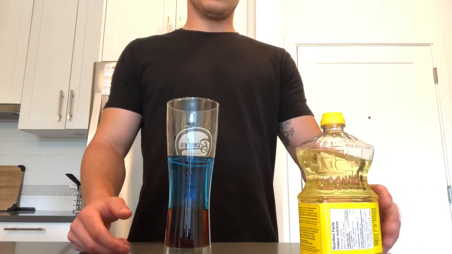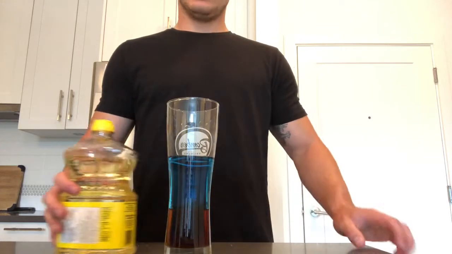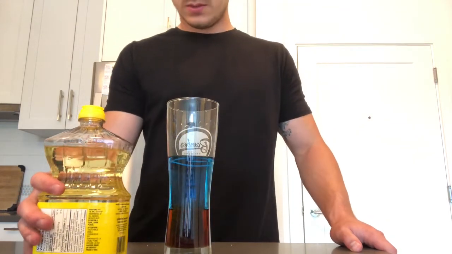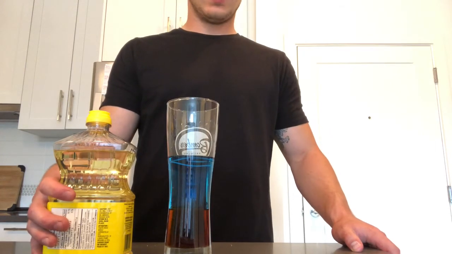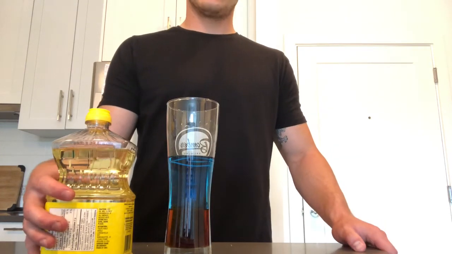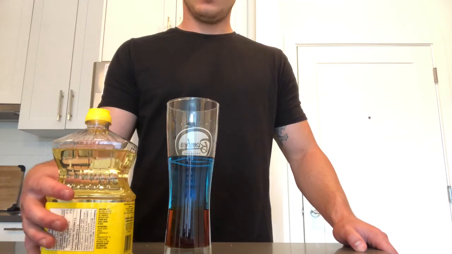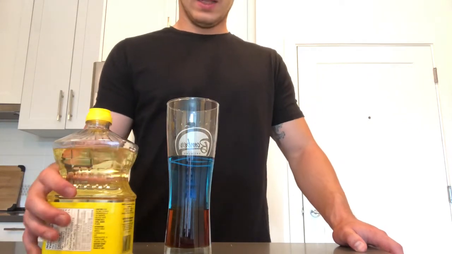And finally, we're going to use some canola oil, which has the least density. It's going to represent our crust, so the layer on which we live, stand on, and where the tectonic plates are located. Canola oil has a density of 0.92 grams per milliliter, so a bit less than water.